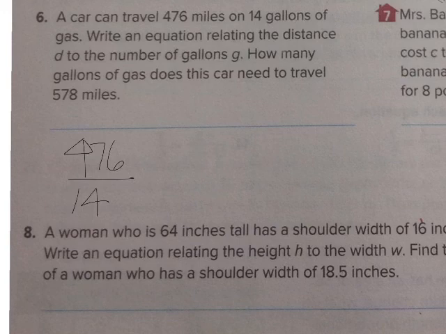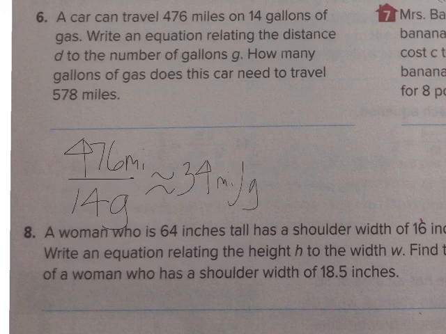So we want to figure out what 1 gallon would be per mile. So we divide that out and we get about 34 miles per 1 gallon.